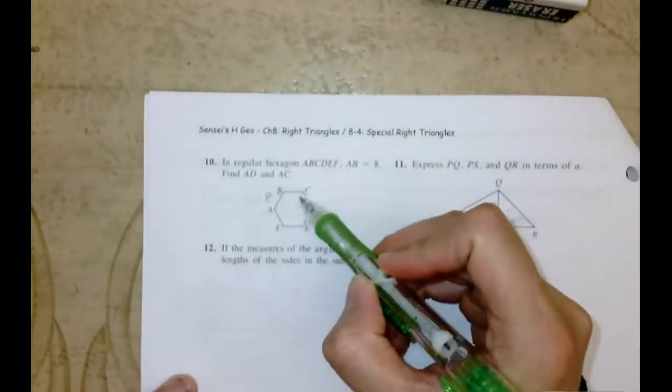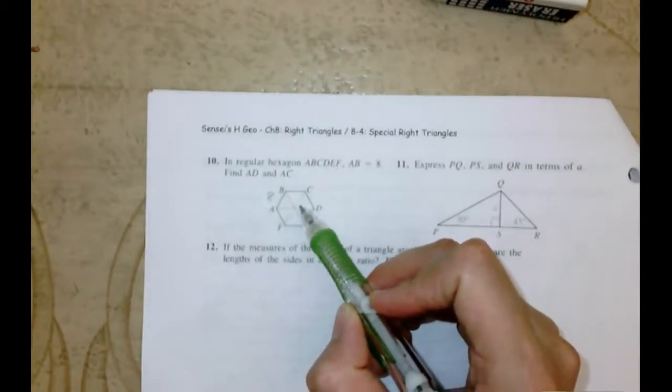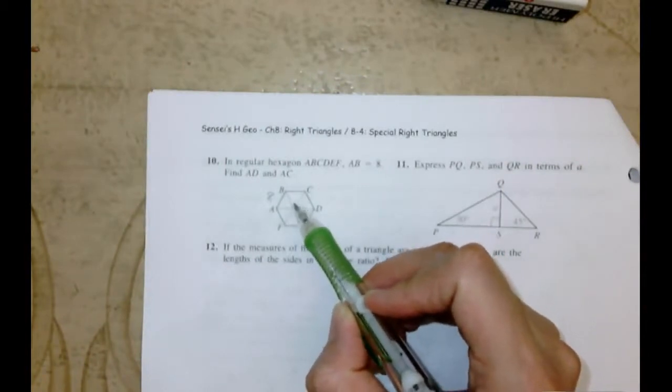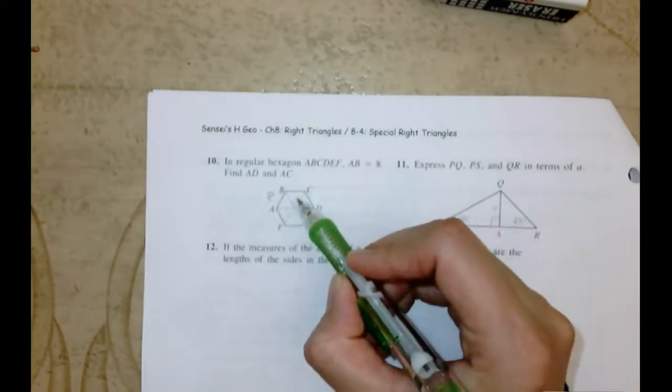So you get a lot of hexagon problems because a hexagon is a collection of equilateral triangles, okay? Because there are 6 of these vertices, right? If you divide 360 by 6, each of these is 60 degrees, right?